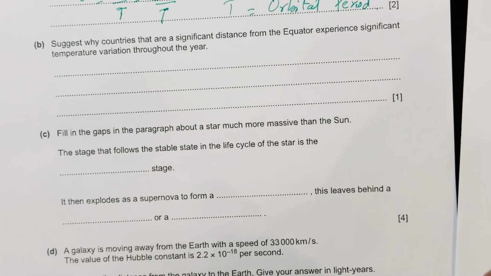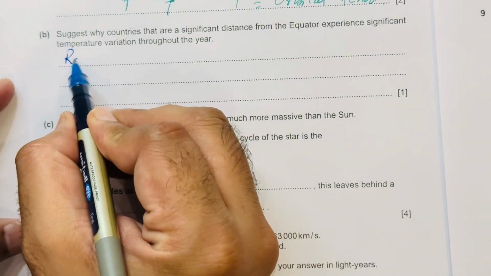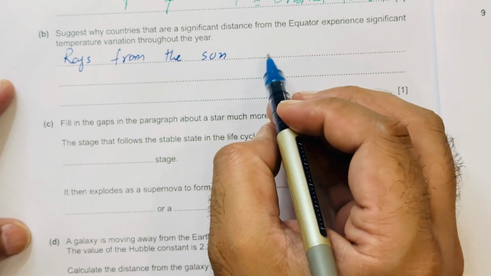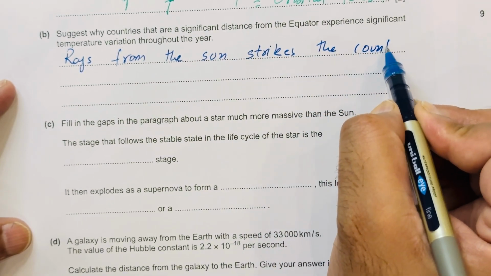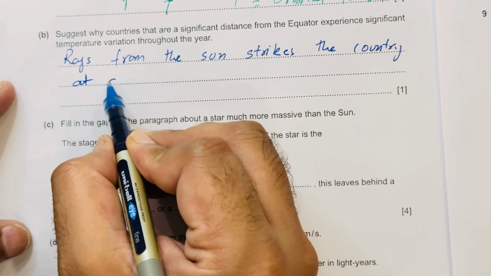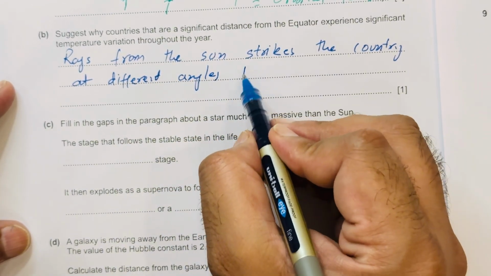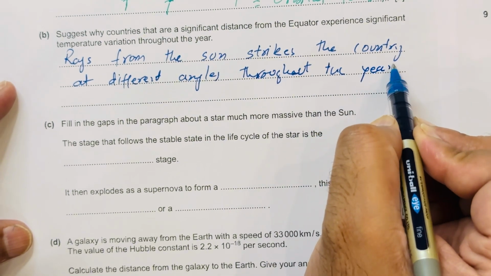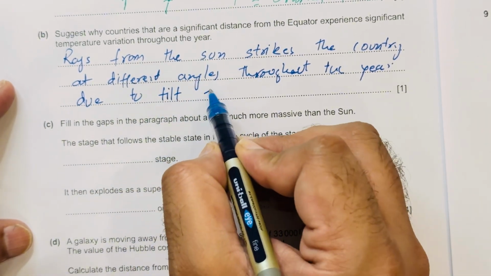Moving to its B part: suggest why countries that are significant distances from the equator experience significant temperature variation throughout the year. Because rays from the sun strike the country at different angles throughout the year, due to the tilt of the Earth, so temperature varies due to this reason.